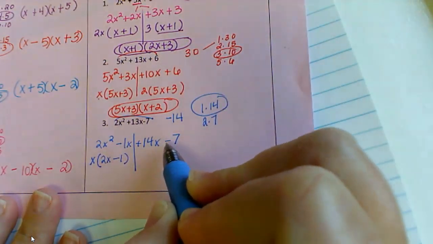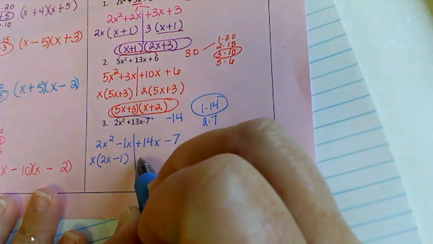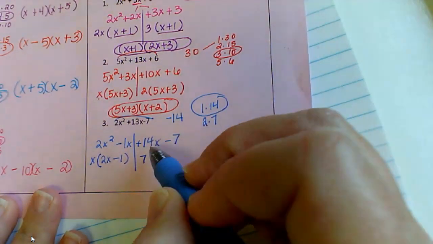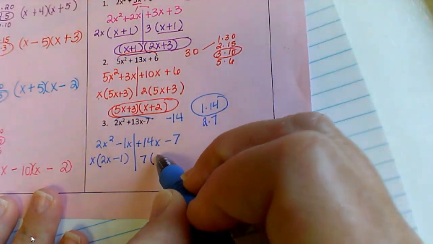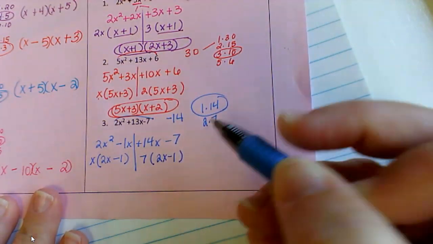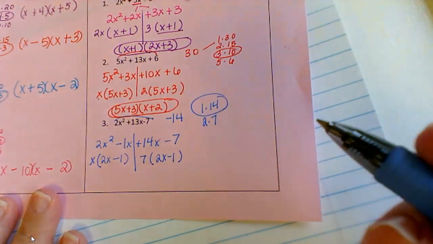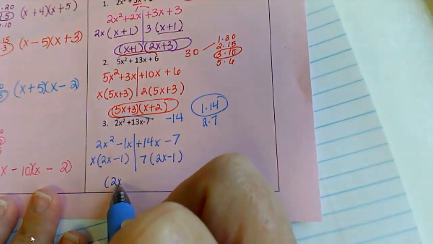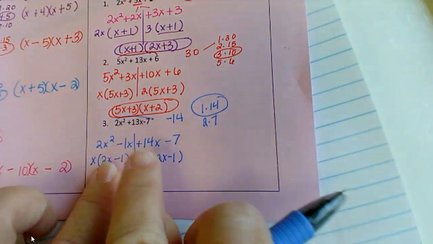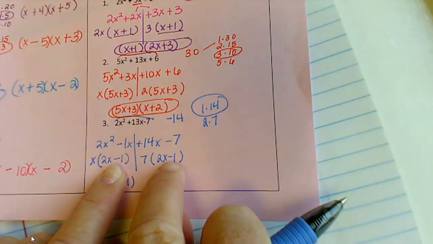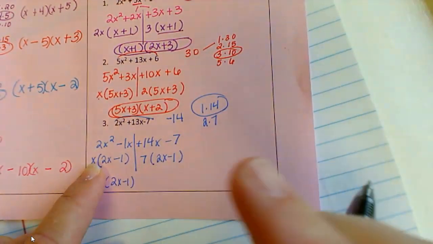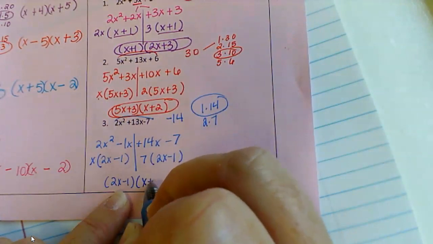Between the 14 and the 7, 7 is our greatest common factor. Divide them both and we get 2x minus 1. And once we do that, that means 2x minus 1 comes out first. And then whatever's in front of it is our other one. So x plus 7.